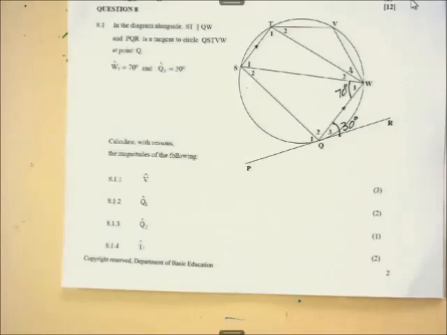So I'll be happy if I can give you 5 minutes to work on this one. And then after 5 minutes, I'll carry you through to the solution so that we can then have a break. And then after the break, we'll carry on with the grade 12 geometry. For now, for the next 5 minutes, find the solution to this one. Thank you very much.